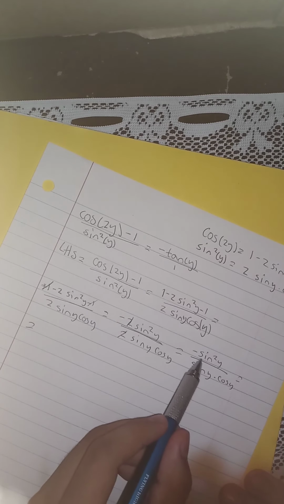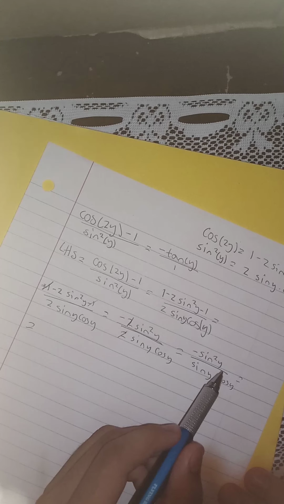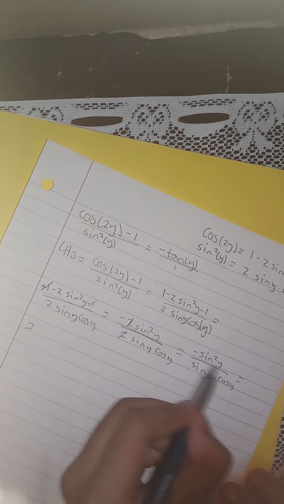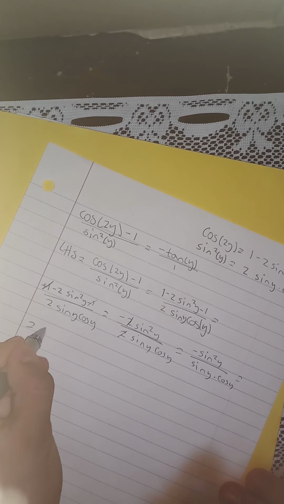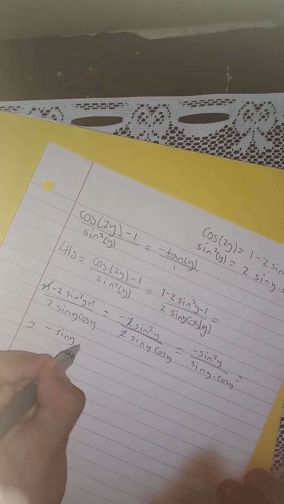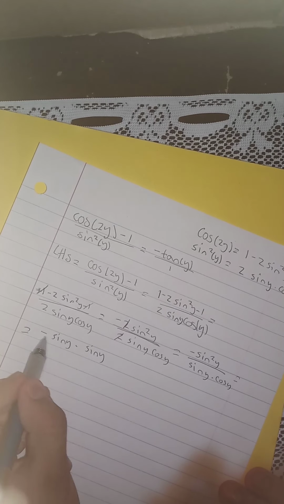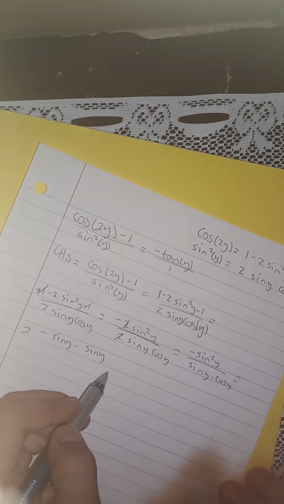So since we have negative sine squared y, that is equal to negative sine y times sine y. It's only one negative, because if you have another negative right here, then we multiply the negative sine y times the negative sine y, we're going to have positive.